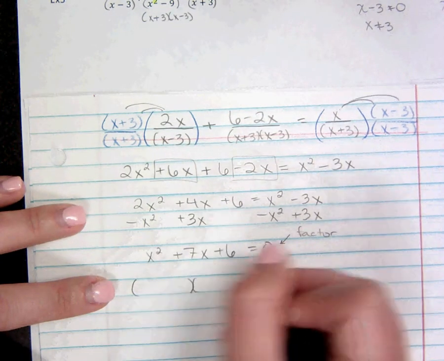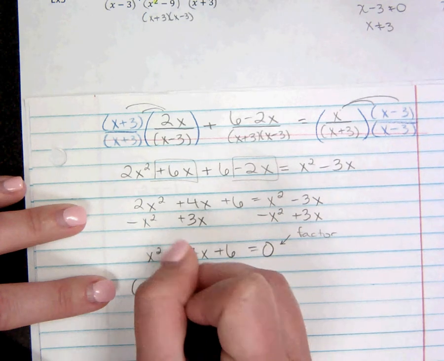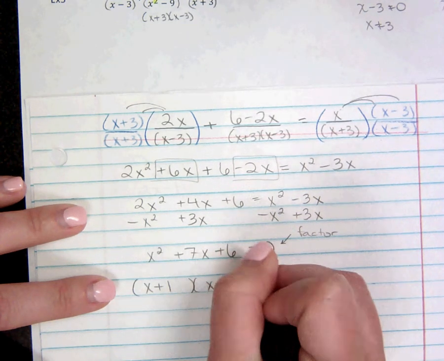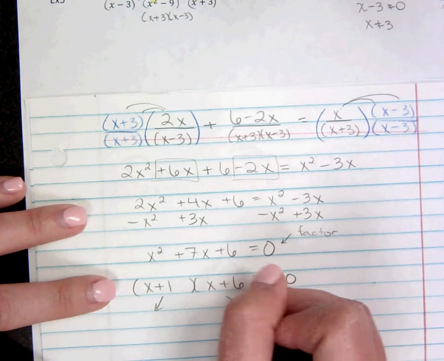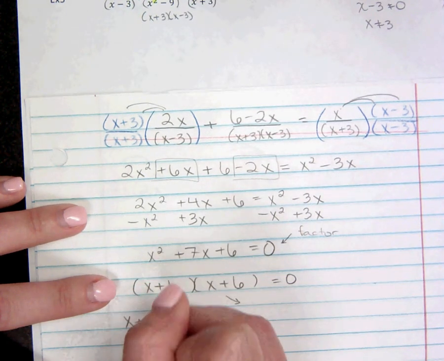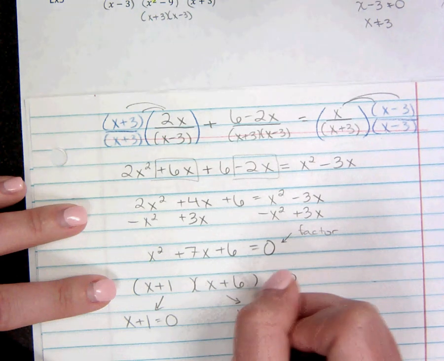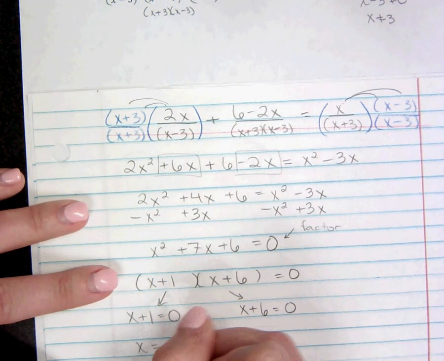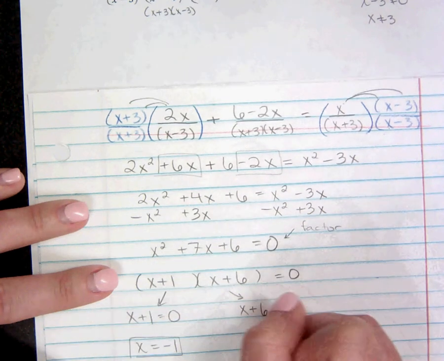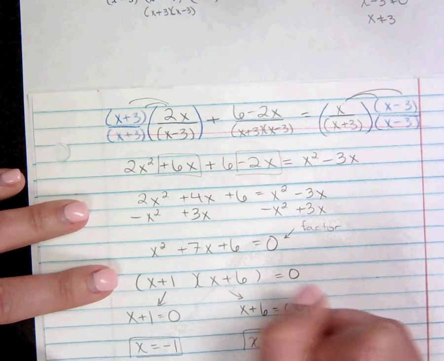From here, it factors into x plus 1 and x plus 6, and they both equal 0, so you have two answers. x plus 1 equals 0, and x plus 6 equals 0. So two answers are x equals -1, x equals -6.